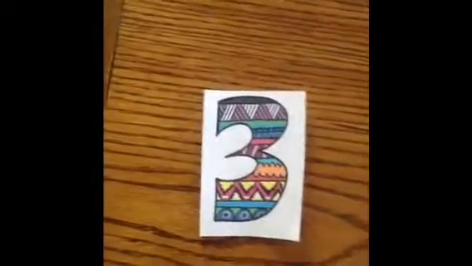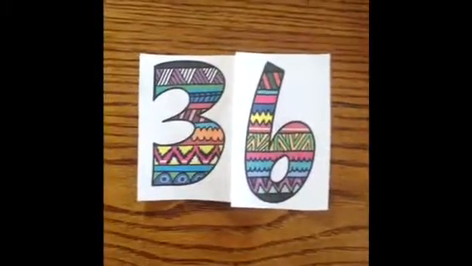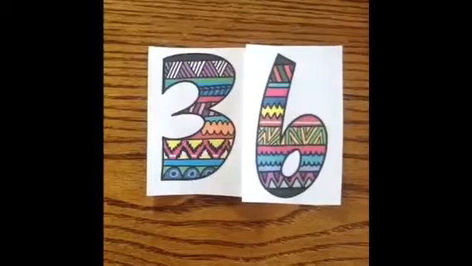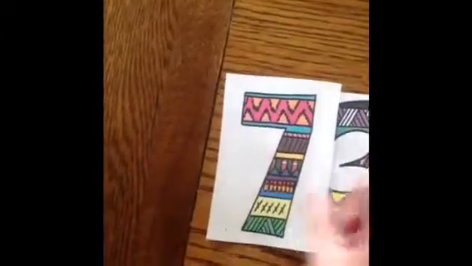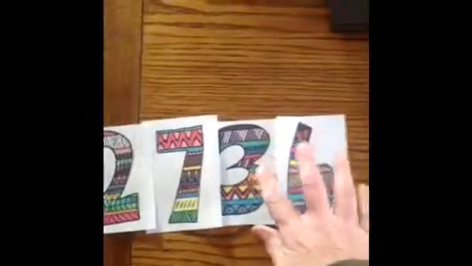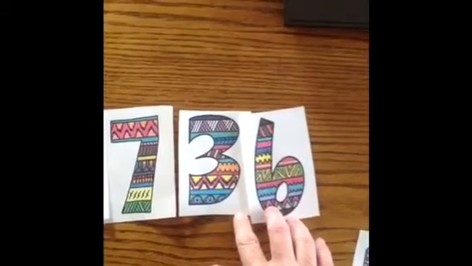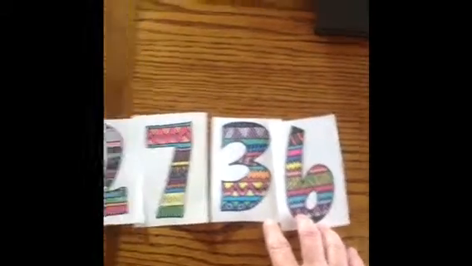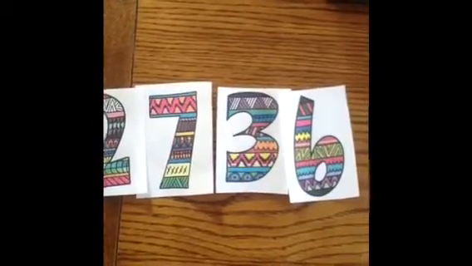If the number ends in a number that is divisible by 4, so we know 36 divided by 4 is 9. So 36 is divisible by 4, but say I make it a much bigger number. Say I make it 2,736. Well, we only look at the last two digits, and the last two digits are 36. 36 is divisible by 4, so therefore 2,736 is divisible by 4.